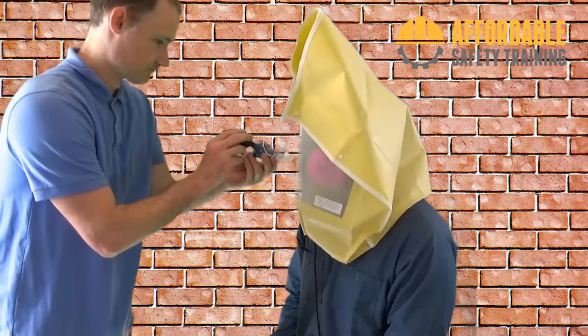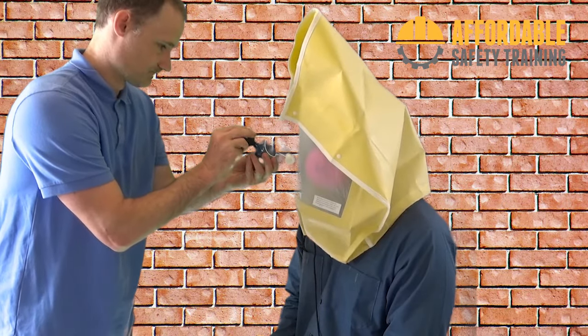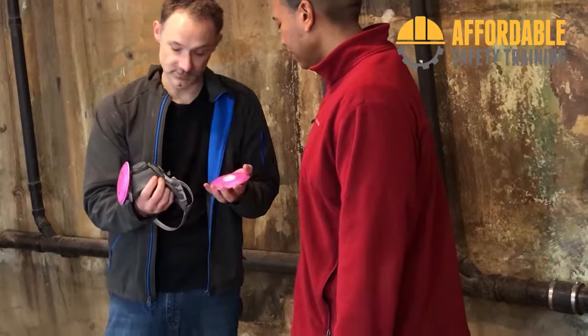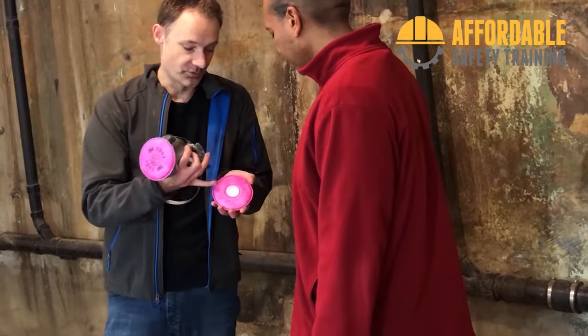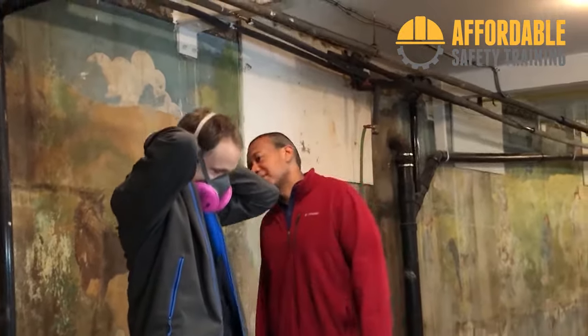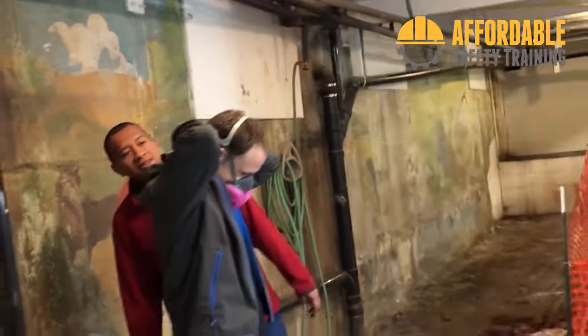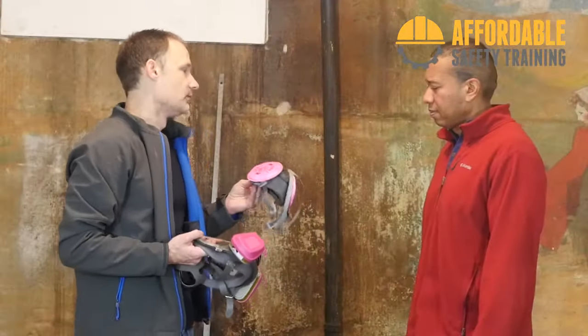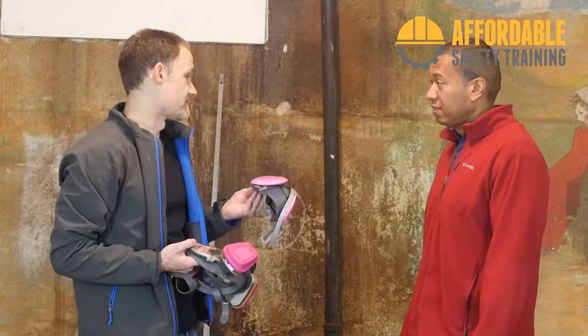Users must be fit tested on the exact size and type of respirator they will be wearing. Respirators must be inspected prior to each use. Only trained employees may use respirators, and they must be retrained at least once a year. The employer will provide appropriate respiratory protection for the work area.